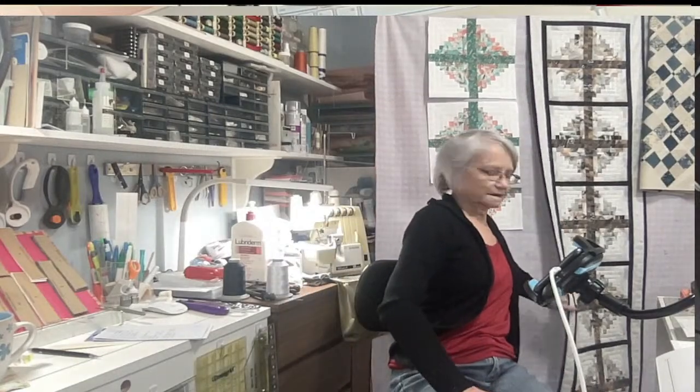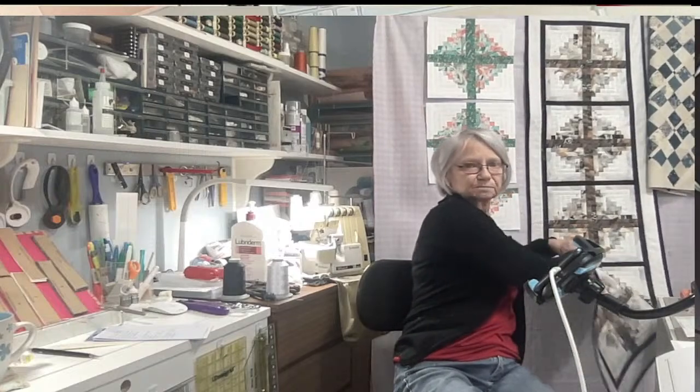Okay, so what I was doing is I'm just working on a log cabin table runner. I just have to switch now. Too many places to move. Okay, so in behind me, the one I'm working on right now is the green and coral one. The one beside it is a very large one, and it extends all the way down, and the backing for that is just the same as the border.